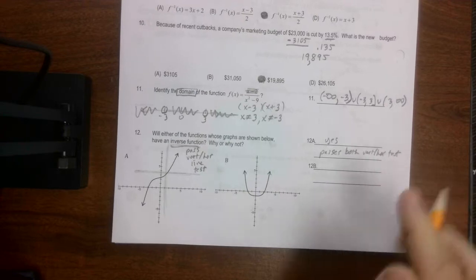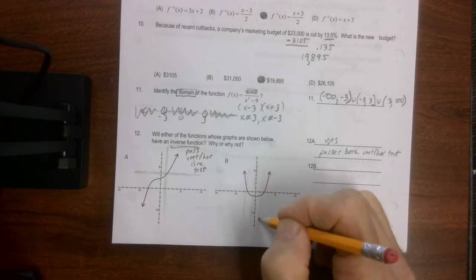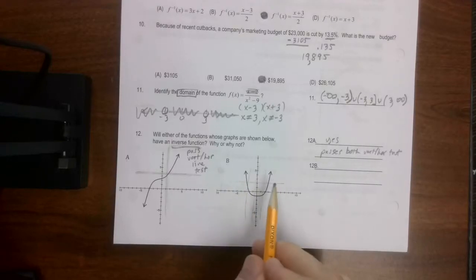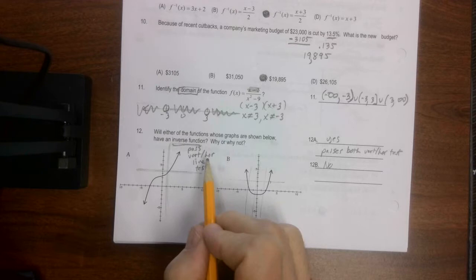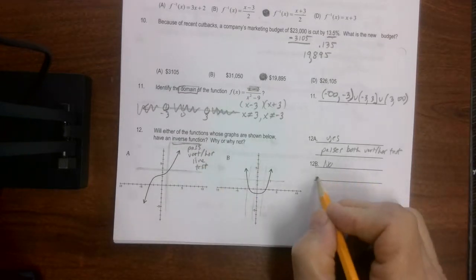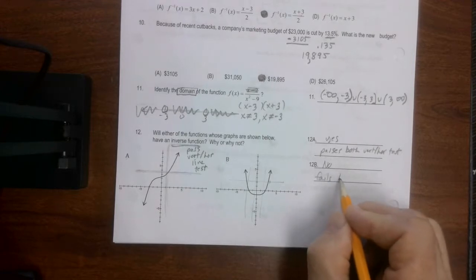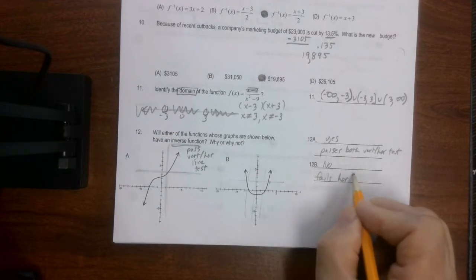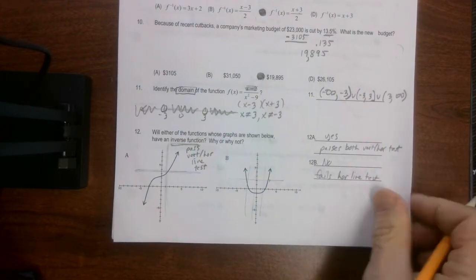Okay? How about this guy? Vertical line, anywhere I put a vertical line, it passes. How about a horizontal line? No. So this would be a no because it has to pass both vertical and horizontal line tests. So it fails the horizontal, if you want to get technical, the horizontal line portion of the test. Okay? And there's 12.